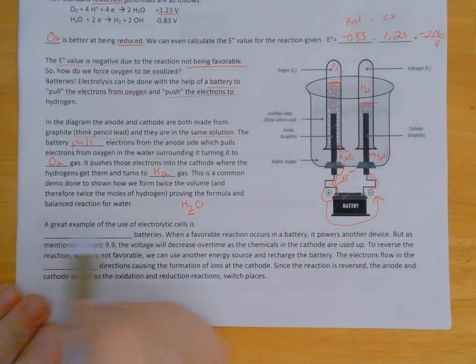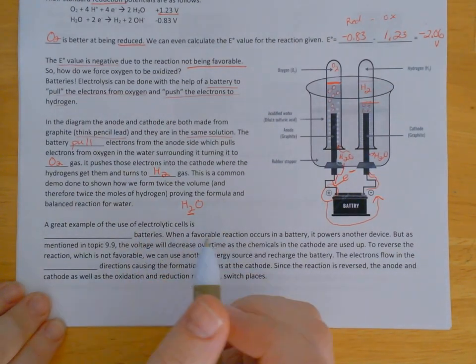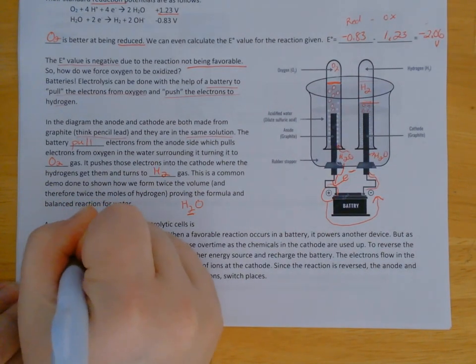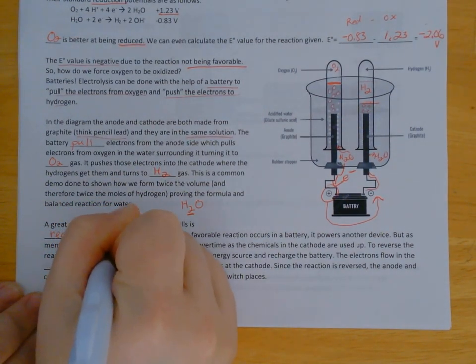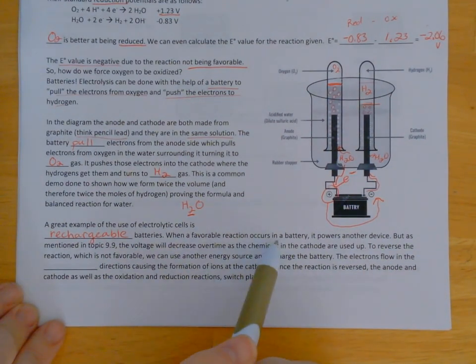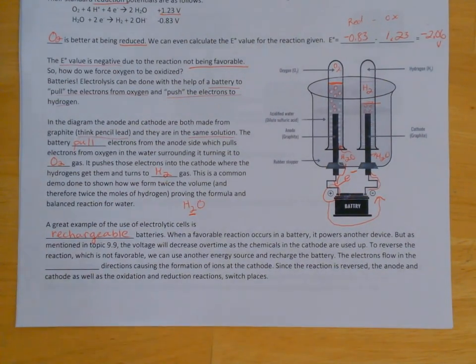Okay, another great example of the use of electrolytic cells is rechargeable batteries. So when a favorable reaction occurs in a battery, it powers another device. So the battery is powering something else and we're using up that battery.